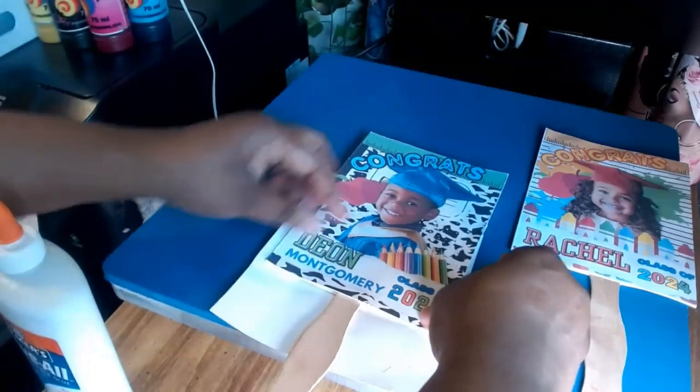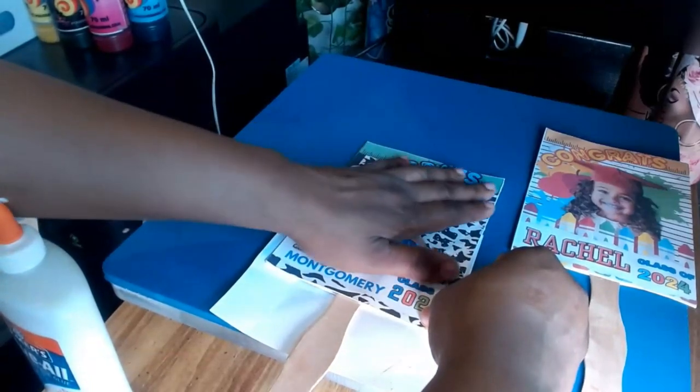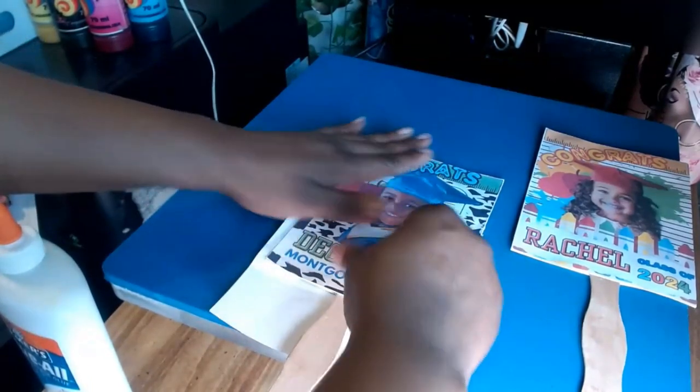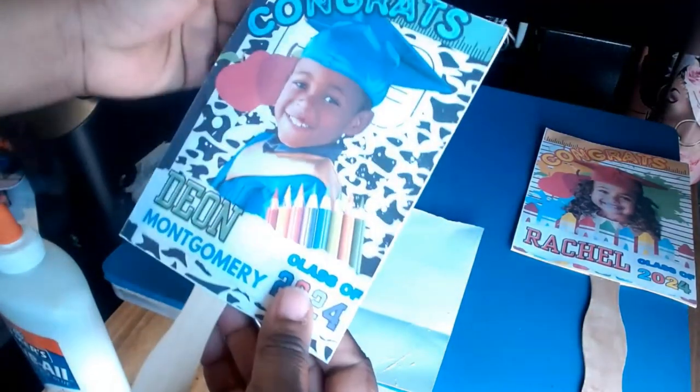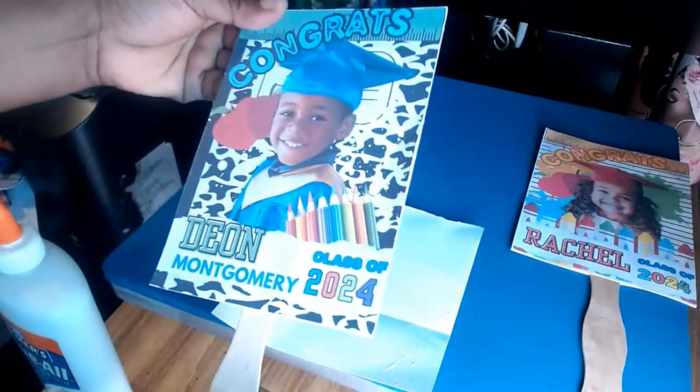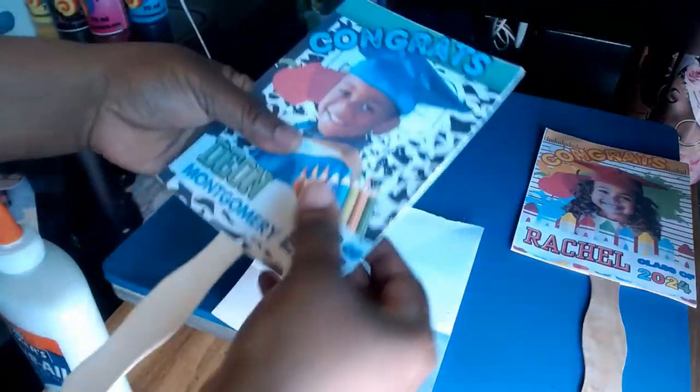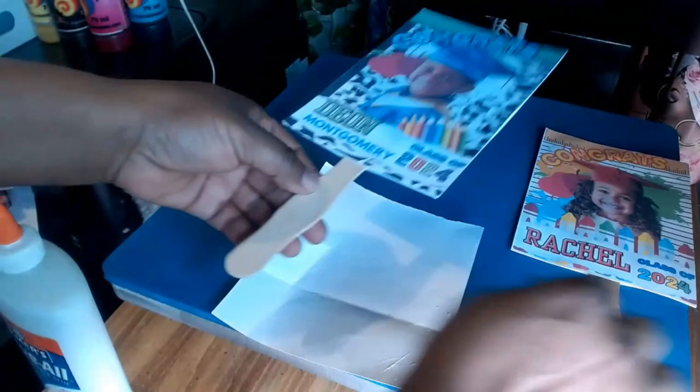I also did the other one. I did the same thing. Okay. Now we have our fans. I will let them dry. But to show you, they came out very, very cute. One thing too, when you print them, you can cut them by hand if you want to. If you don't want to use a machine, you can cut them by hand. And so we have them.